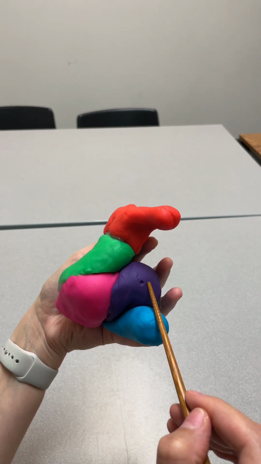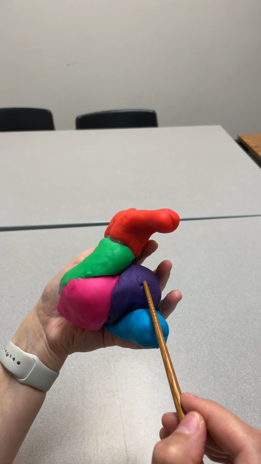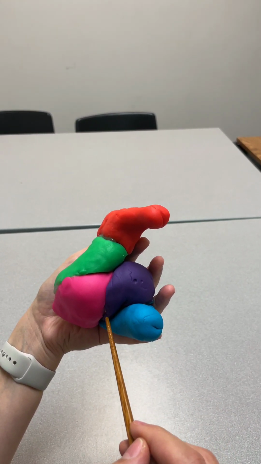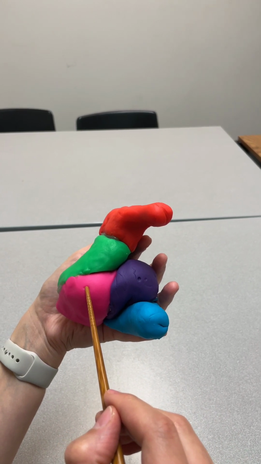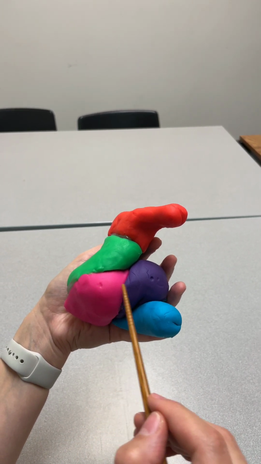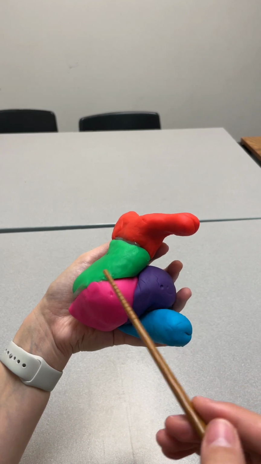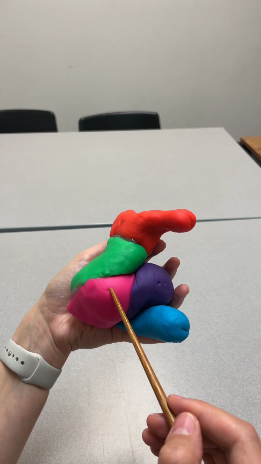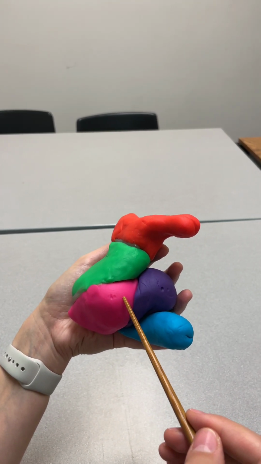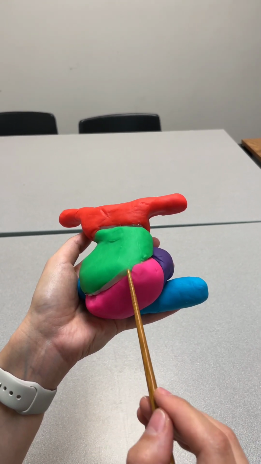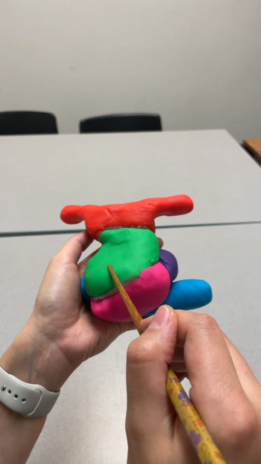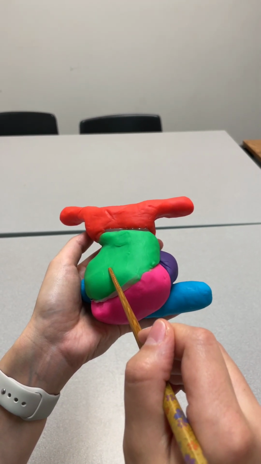From the primitive atria, blood will flow through the atrioventricular canal, located here, into the primitive ventricle. So it's flowing more towards the left. Then the blood will go through the bulboventricular foramen, located here, into the bulbus cordis, which is more on the right side.